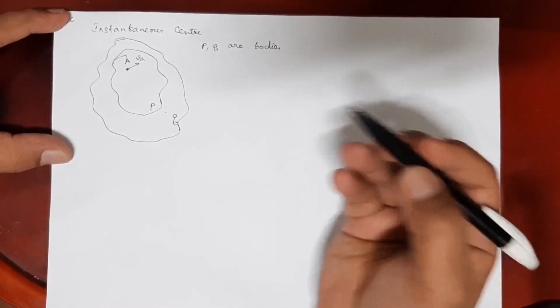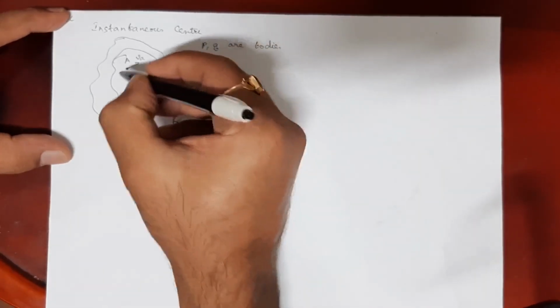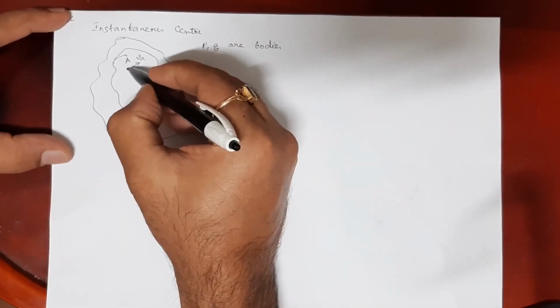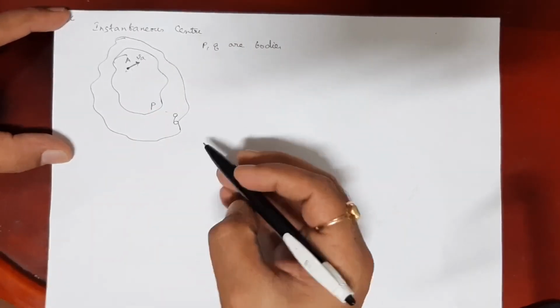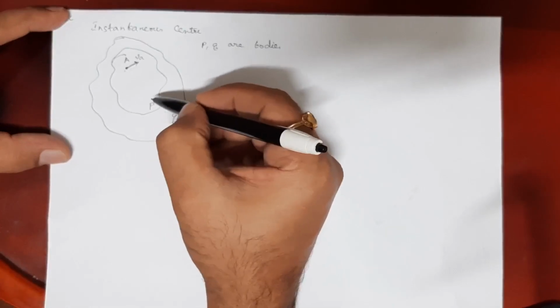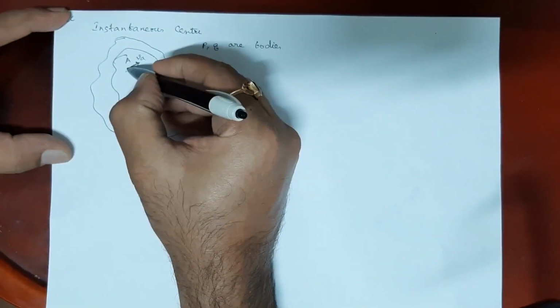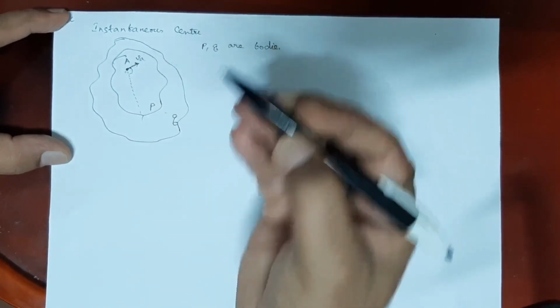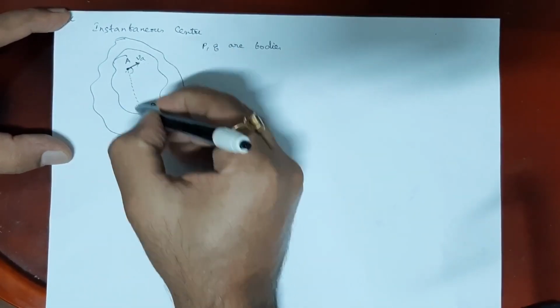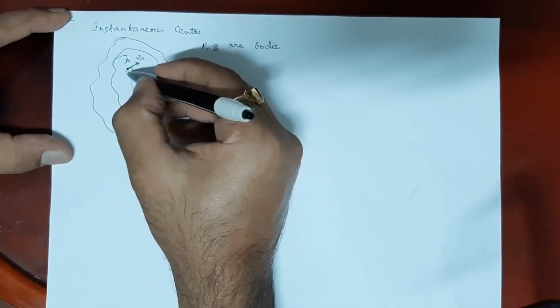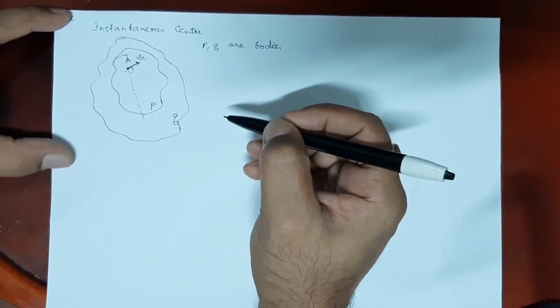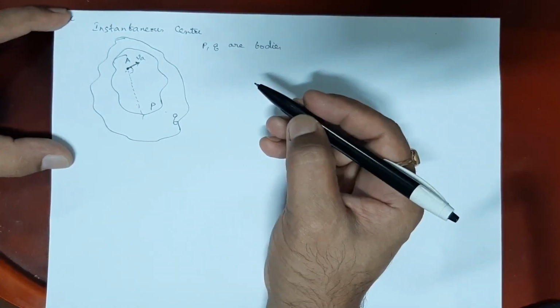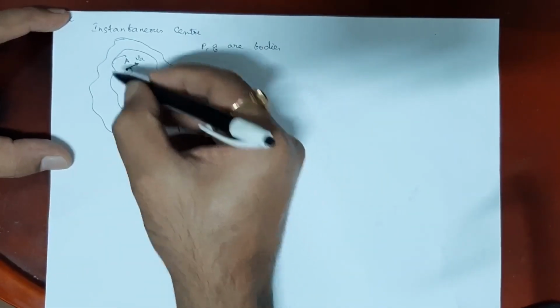Once you know the direction of the velocity of point A, the body P can rotate about the line. If you draw a perpendicular line to this, the body can rotate about any point on this line.